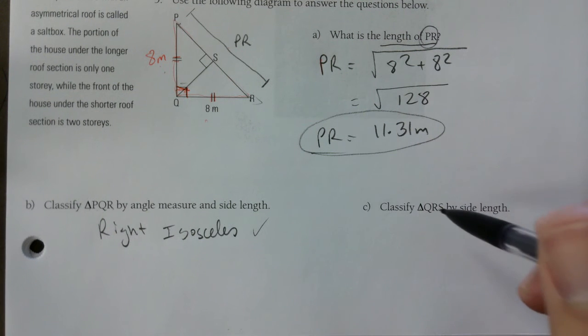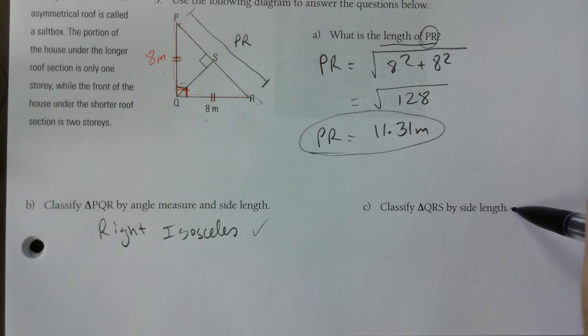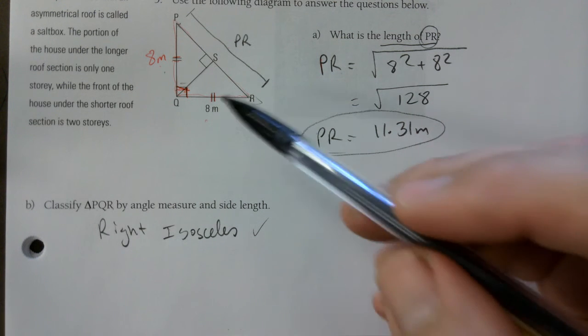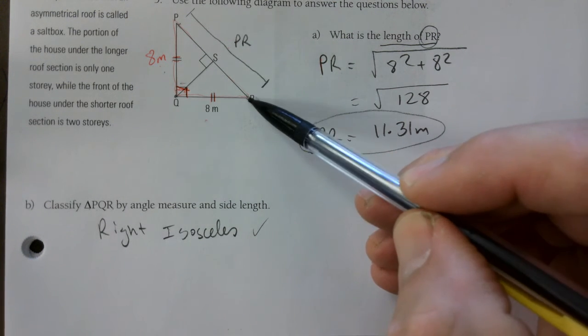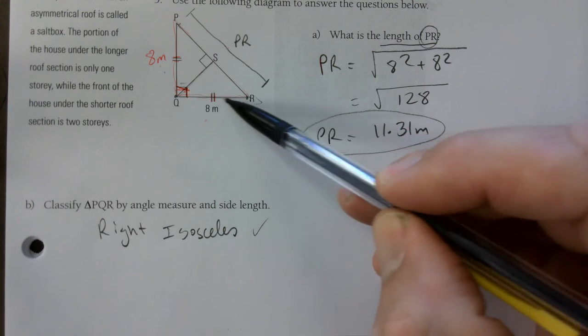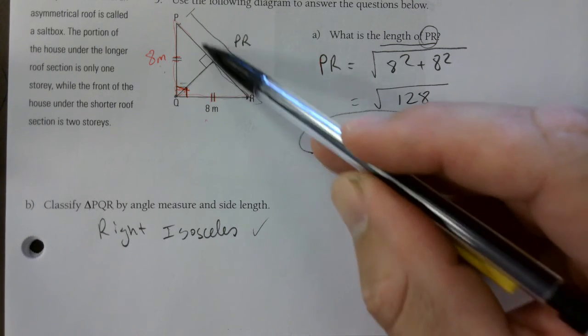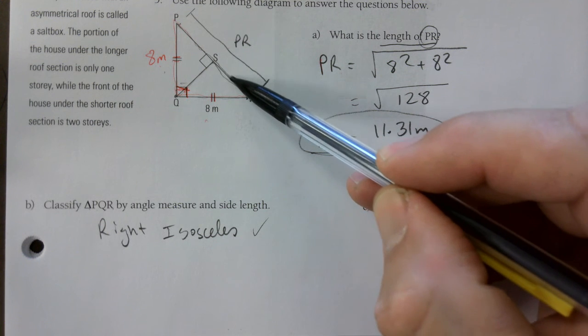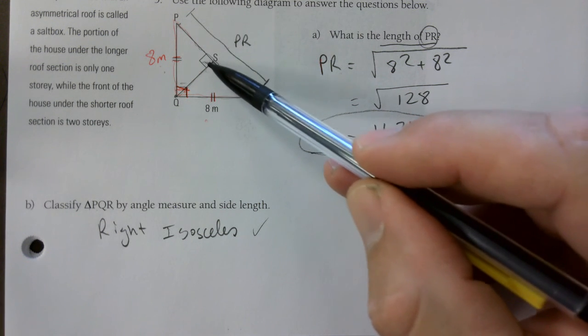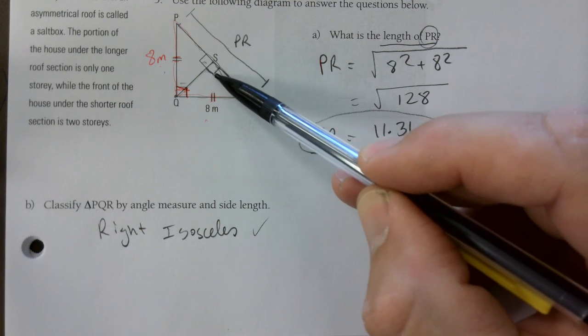Classify triangle QRS by side length. That should be by angle measure and side length. But anyways, QRS, they're talking about this triangle here. And remember supplementary, like if this is a straight line, these add up to 180. So this is also a 90 here.